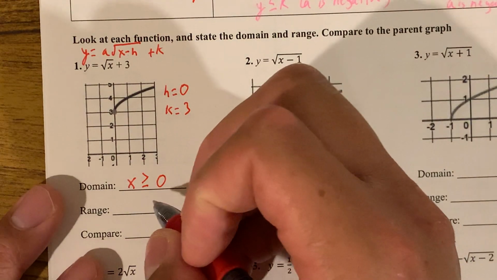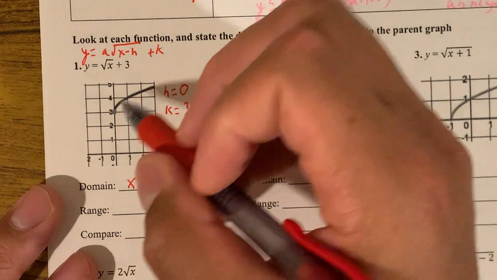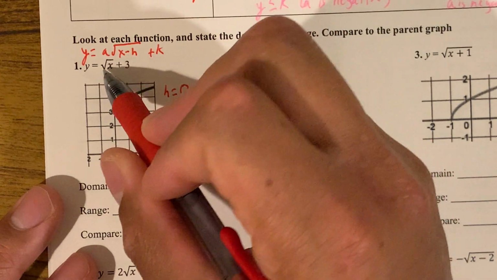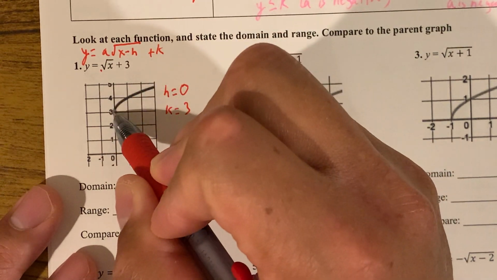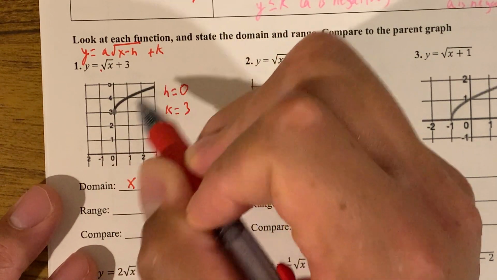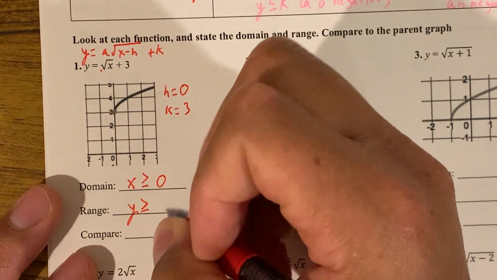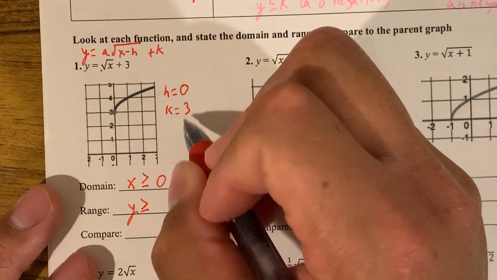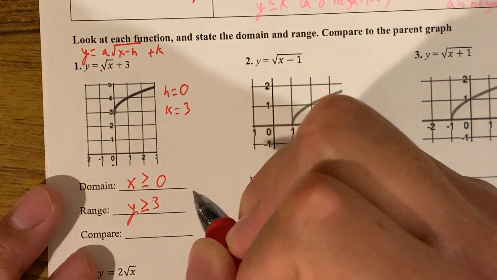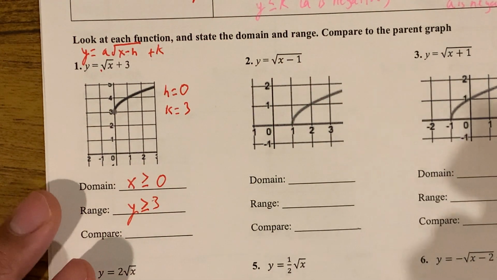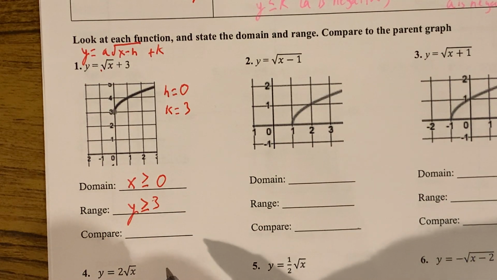Okay? My range, I have to think about it. Okay, a is positive 1. The graph is moving upward. So all that tells me is that my range will be y is greater than or equal to, and then I just figure out what k is. It's 3. All right. Now, for this last part, it says compare.